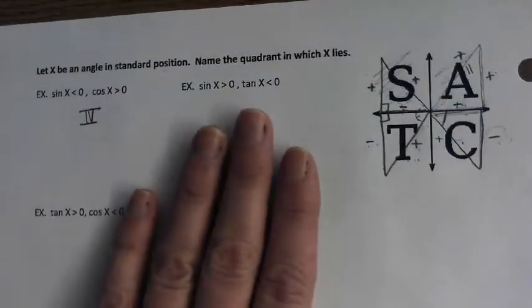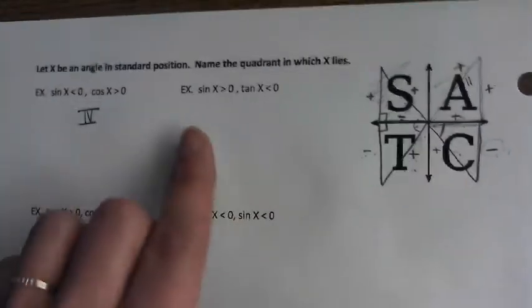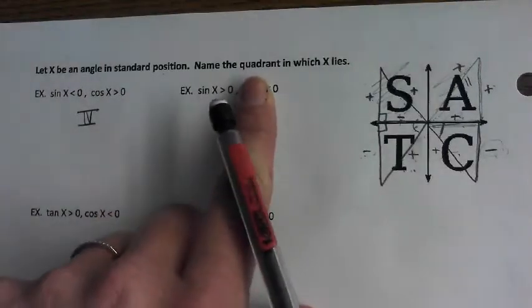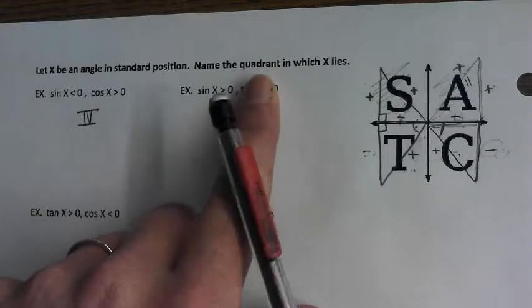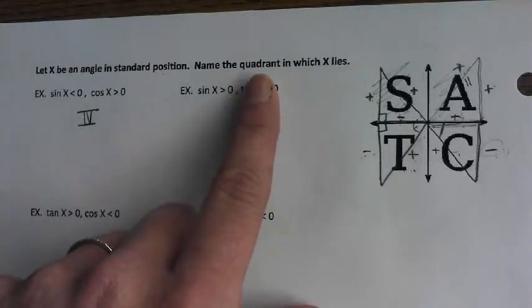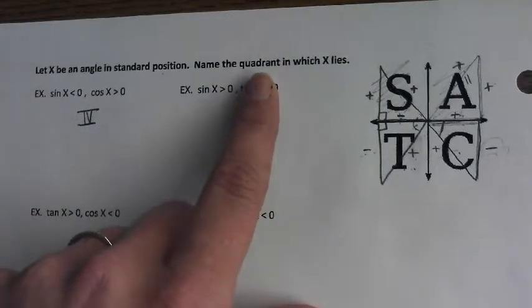Let's try that again with a second example. Sine is positive. It's greater than 0. So Cameron, which two quadrants does that make us boil this down to if sine is positive?